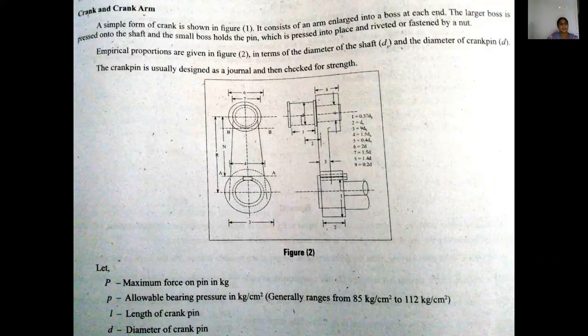Next, crank and crank arm. A simple form of crank is shown in the figure. It consists of an arm enlarged into a boss at each end. The larger boss is bolted onto the shaft, and the smaller boss holds the pin, which is pressed into place and riveted or fastened by a nut.